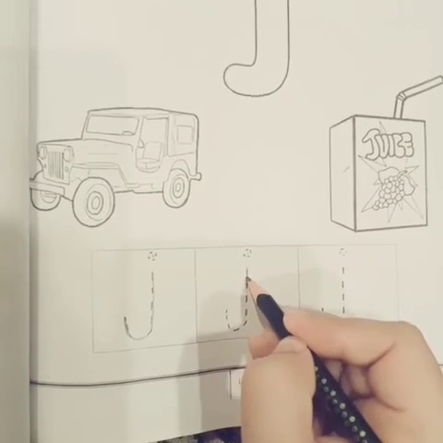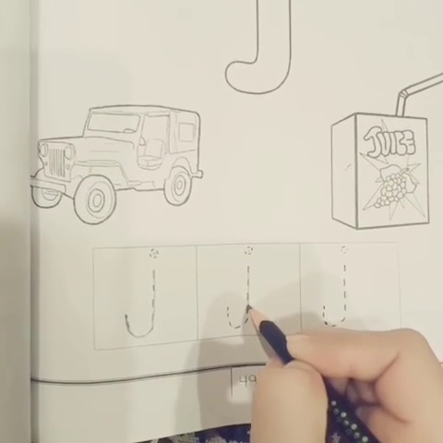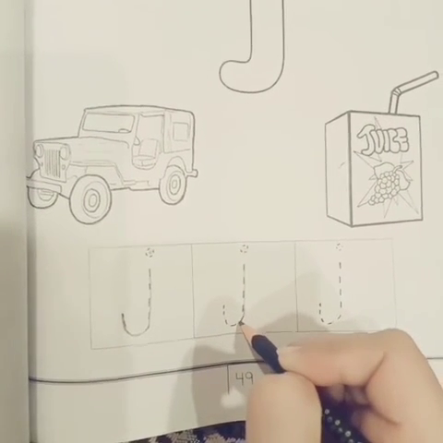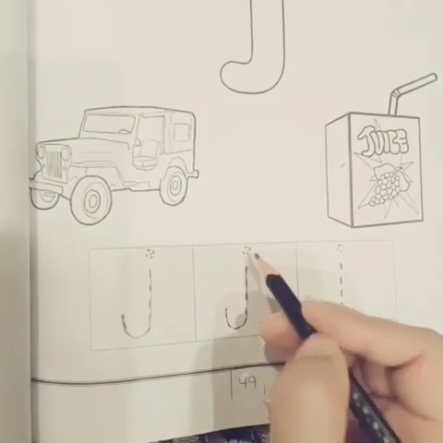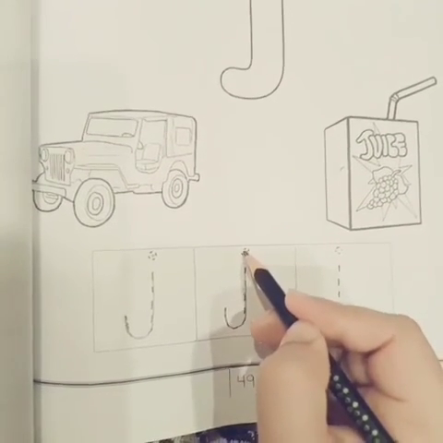Again a standing line to the bottom, and then make a backward loop like this. Add a dot above the line.